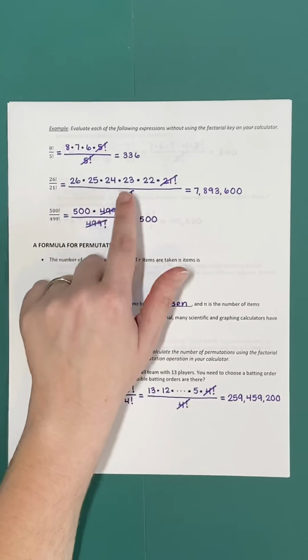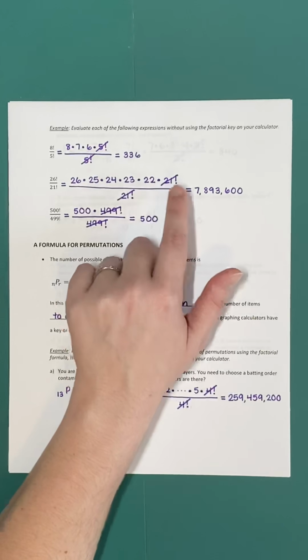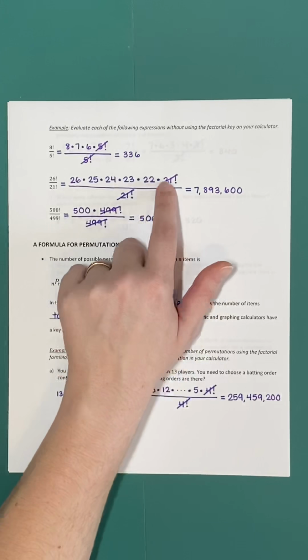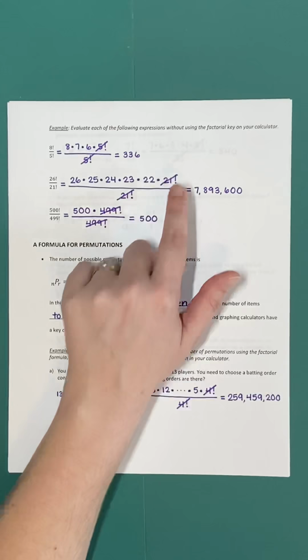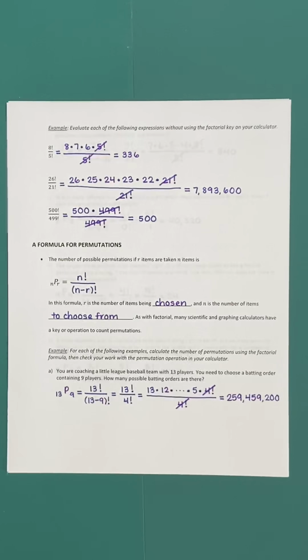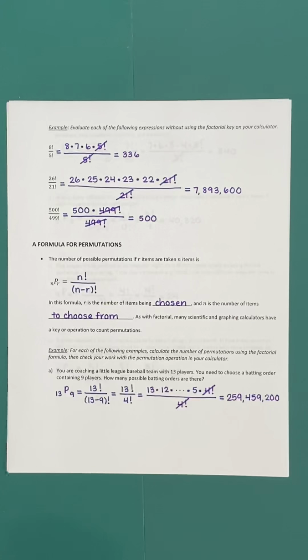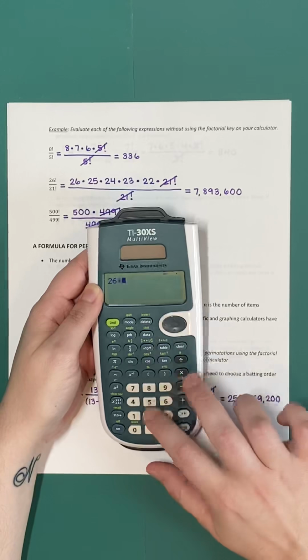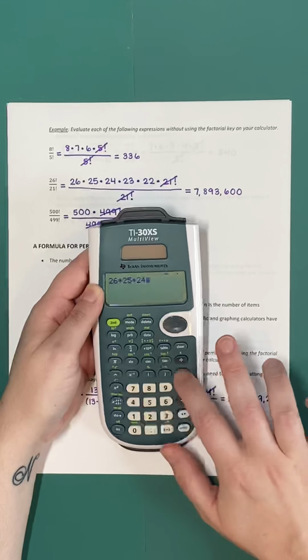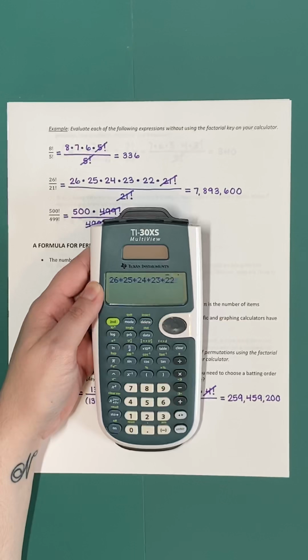So our denominator is 21 factorial. If we break down that numerator into factors, we eventually get to a leftover of 21 factorial. That common factor can be canceled in numerator and denominator, and then we're just left with those individual factors we got from pulling those off. So let's see what that's going to be. 26 times 25 times 24 times 23 times 22, and then remember the 21 and everything below that was canceled. And there we go.